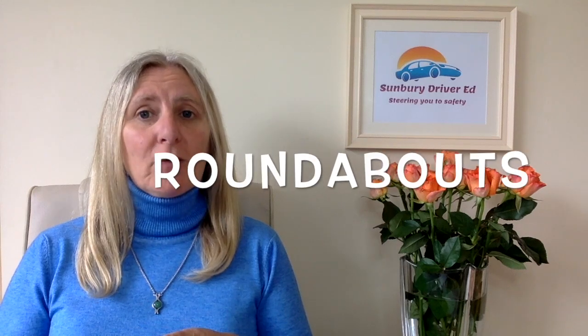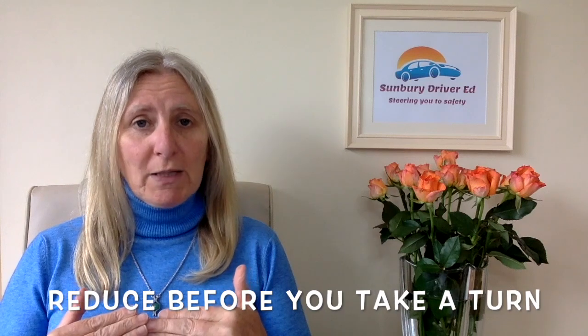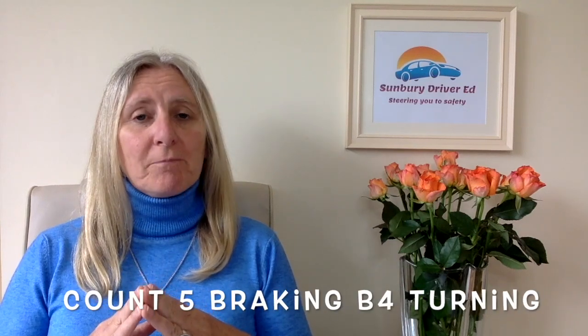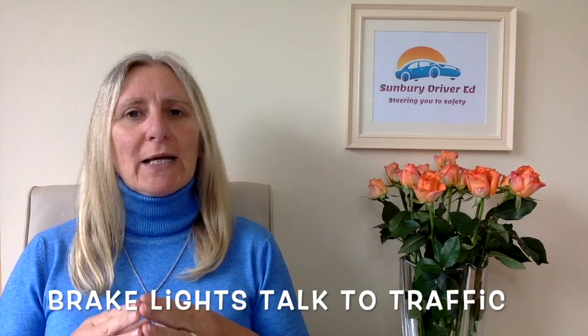3 is roundabouts, then turning right and turning left. And again, all of these turns demand that you reduce your speed. And I often teach my students to count 5 when they're braking. So they're developing the habit of braking early and gently and progressively, with the brake lights on, communicating with the traffic behind that they're adjusting their speed because they're about to do something. Their indicator will be there as well, but really the car behind will react more to your brake lights.